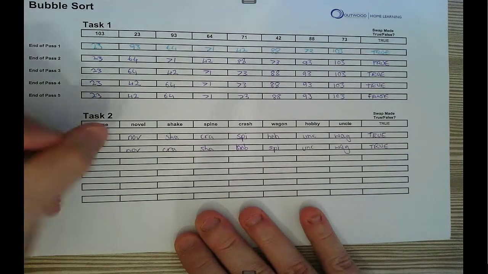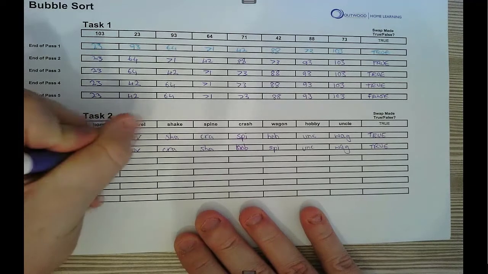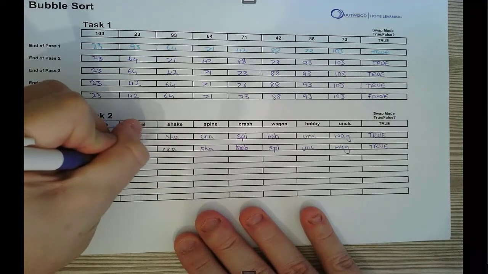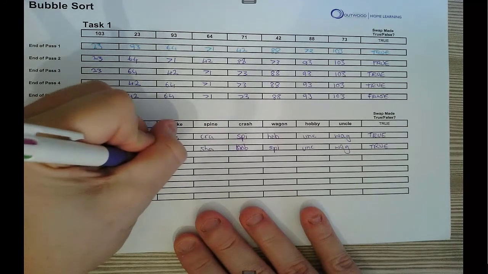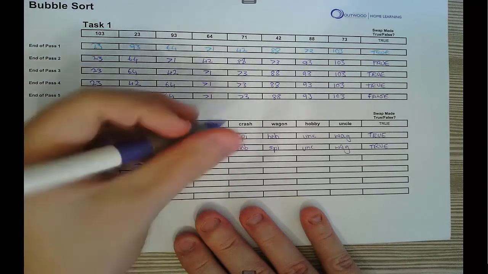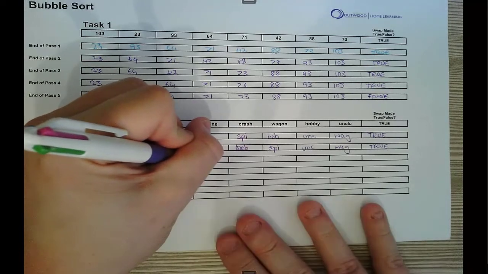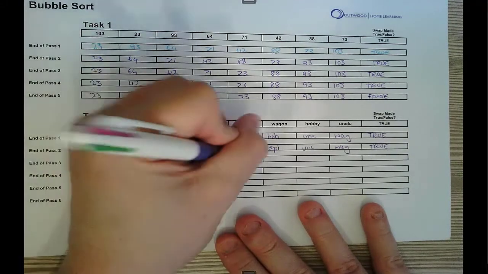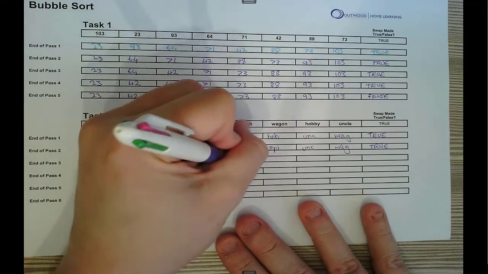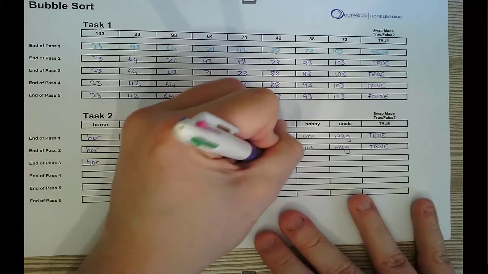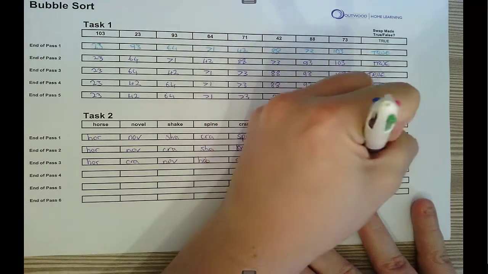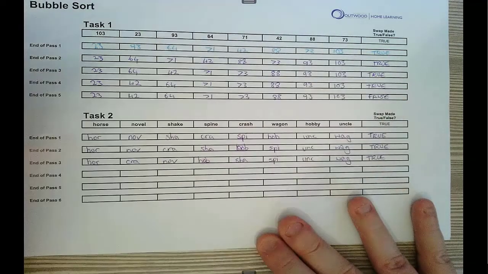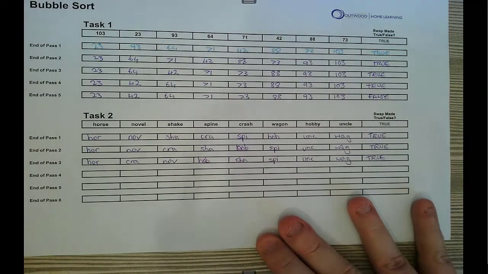So we go again. Horse and novel, they're fine. Novel and crash, well, they need to swap. Novel and shake, well, they're fine. Shake and hobby, well, they need to swap. So hob. Shake and spine, well, they're fine. And then the rest are already in order. But we've again made a swap. So then we go again.